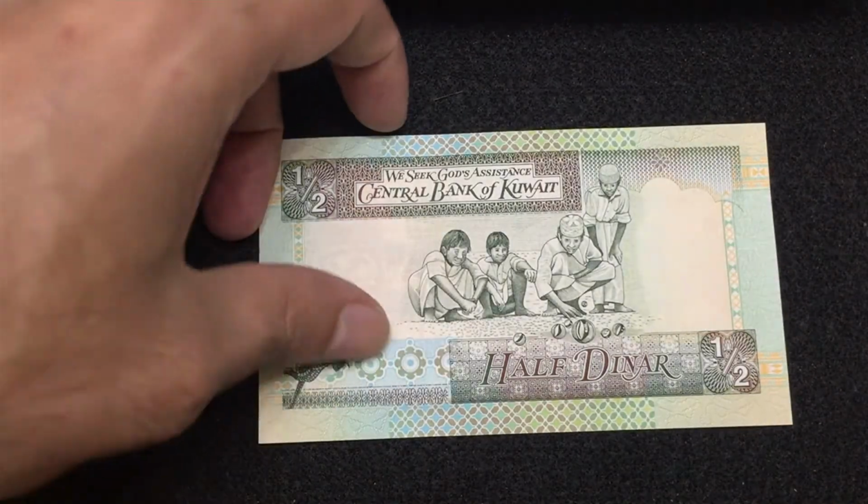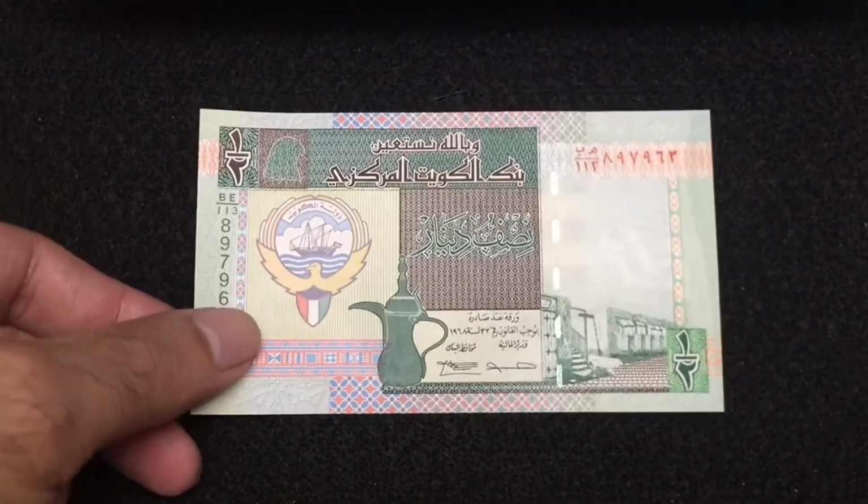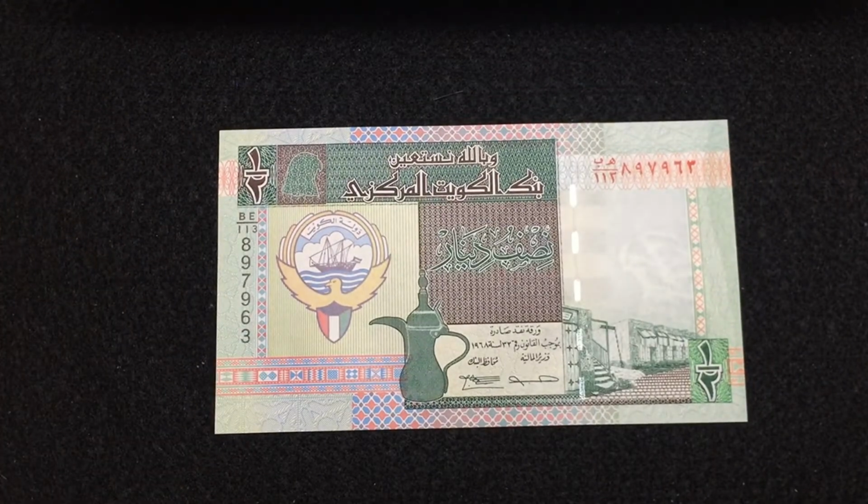Let's check the reverse side of Kuwait half dinar. This is the reverse side of Kuwait half dinar. Serial number on the top is getting reflected. Here this block is getting reflected. I believe this is a bird, some logo with a bird here is getting reflected, and I see here serial number is getting reflected with very light color vertically here, you can see.